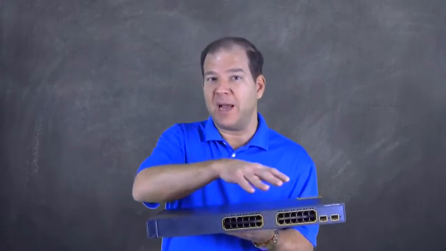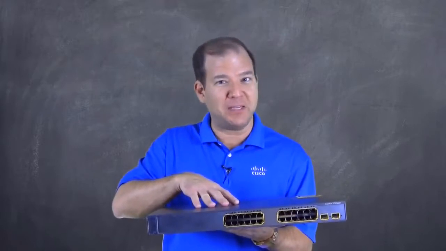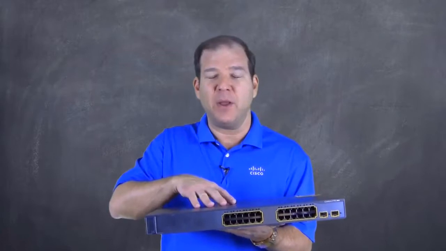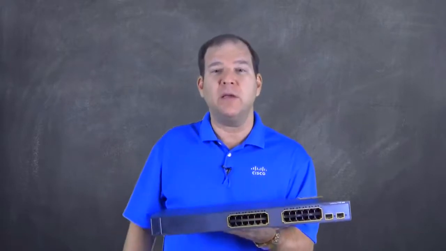For example, do I have an interface that is administratively shut down? If so, it's not going to be passing traffic. I might need to bring that up. We could take a look at our MAC address table to see what MAC addresses have been learned off of what ports. We could take a look at lots of other things.